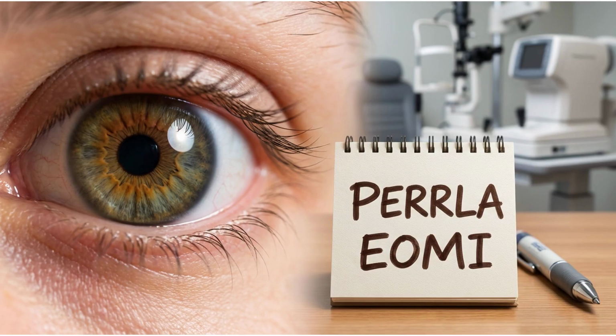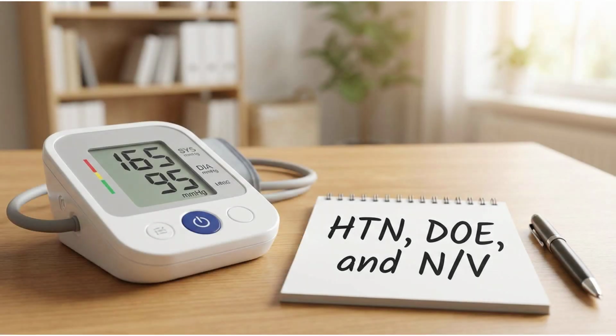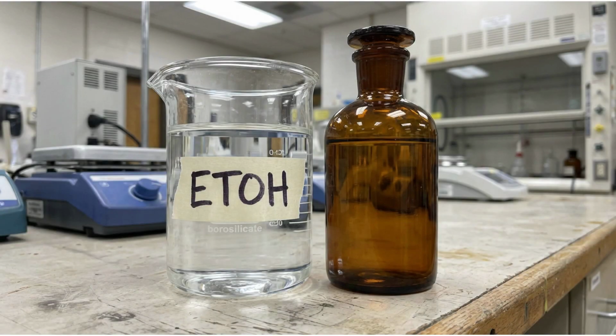PERRL confirms that pupils are equal, round, and reactive to light and accommodation, while EOMI signifies that the patient's extra-ocular eye movements are intact and normal. A finding of HTN indicates hypertension or high blood pressure. Other documented symptoms often include DOE, meaning dyspnea on exertion, and NV, which is the standard clinical shorthand used for nausea and vomiting. Clinical notes also track lifestyle factors using standardized terms.